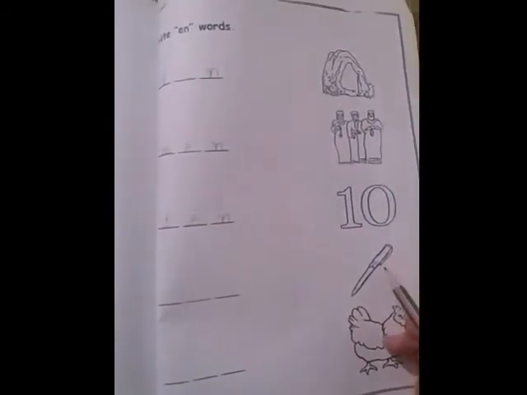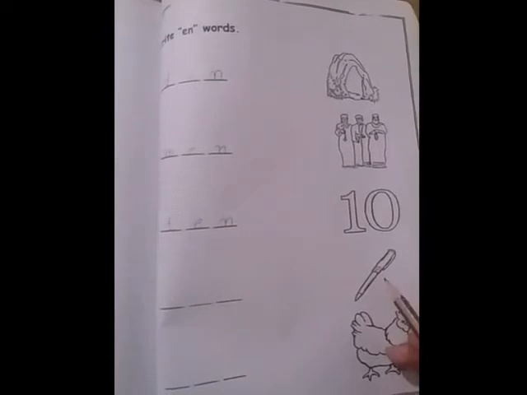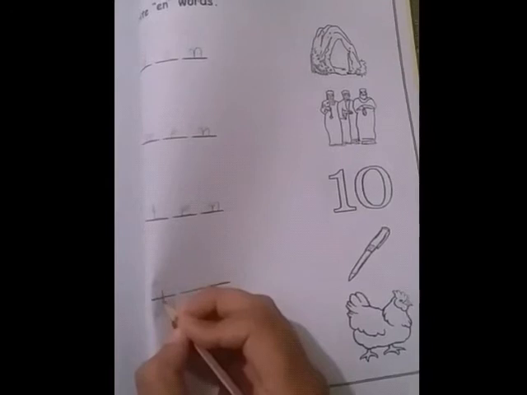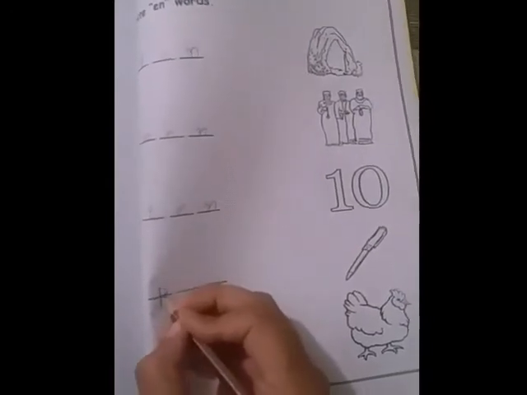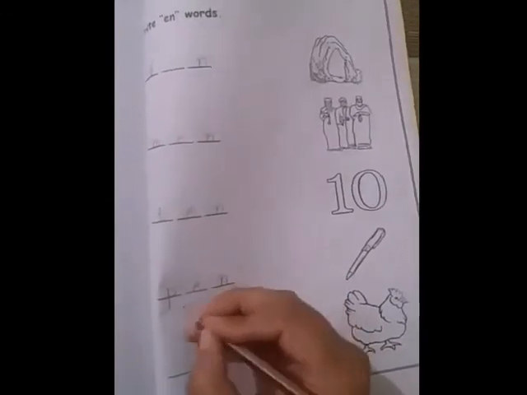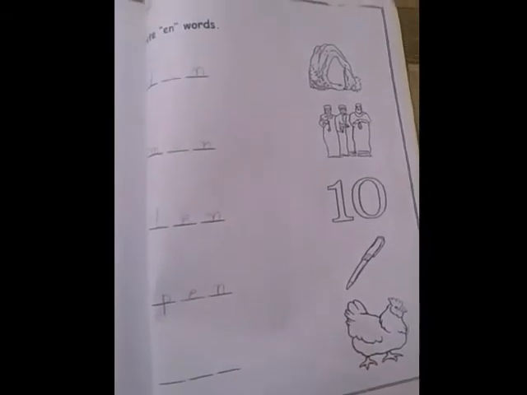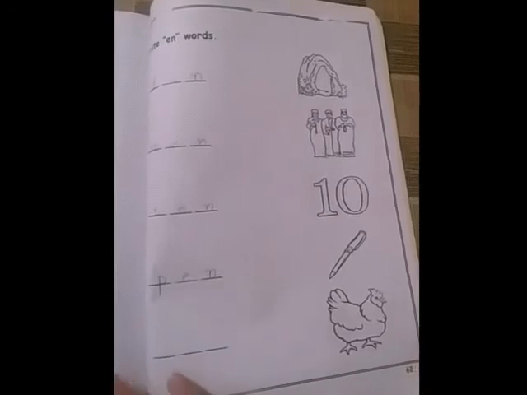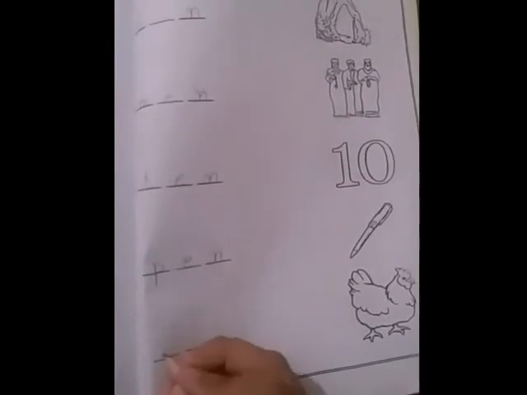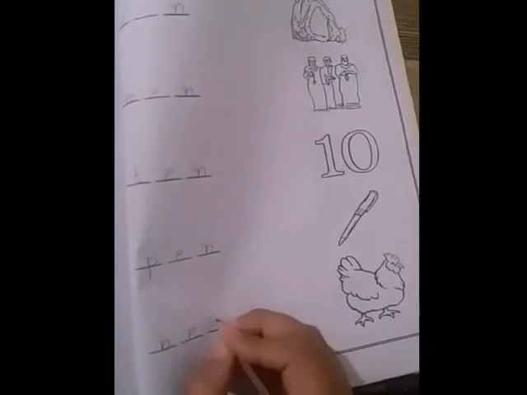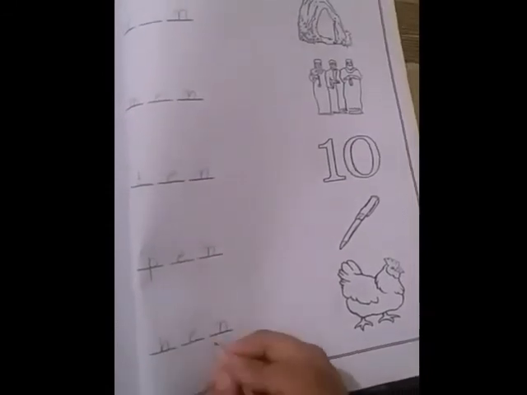What is this? This is a pen. P and pen. Let's start writing pen. P, E, N. P and pen. Which picture is this? Hen. Let's write H, E, N, hen.